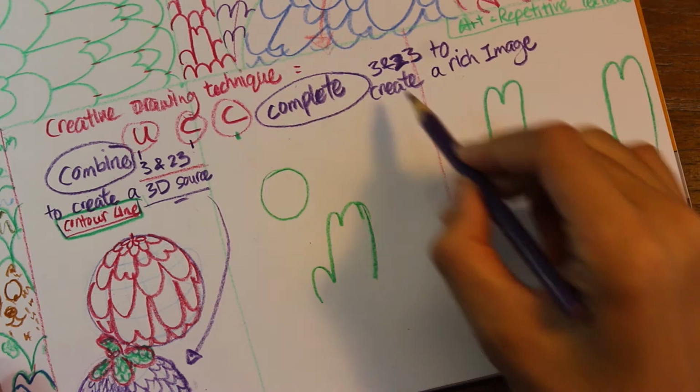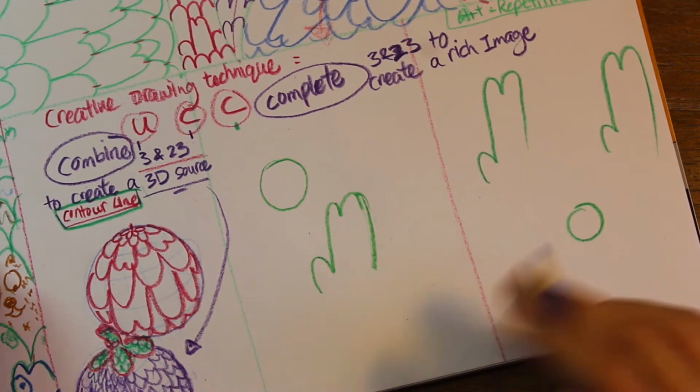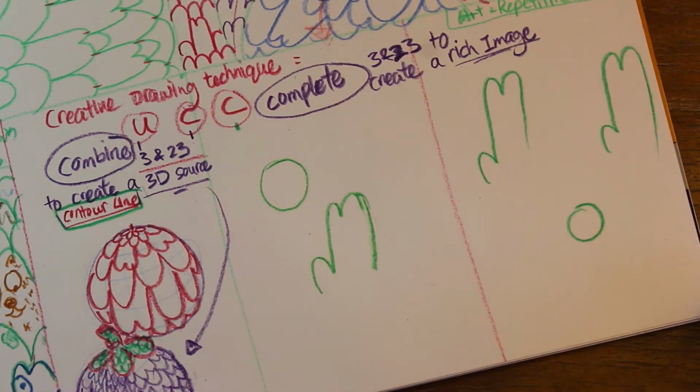I want you to complete the question. Complete this, and then create a rich image. Tell a story with this. So now I can give you an example. Let's see how we can make something out of this.